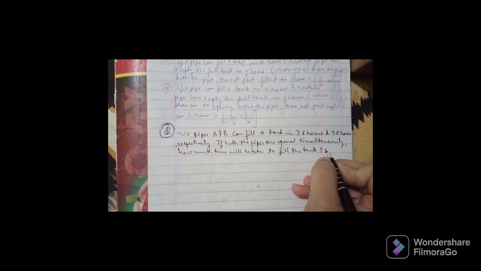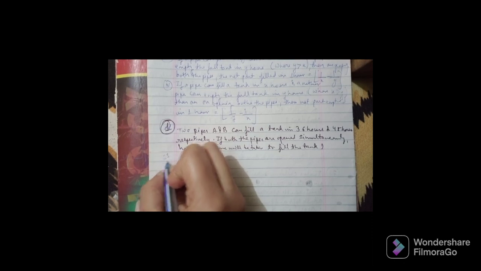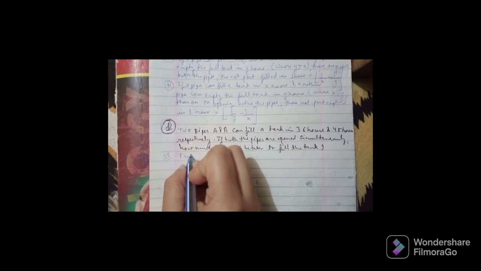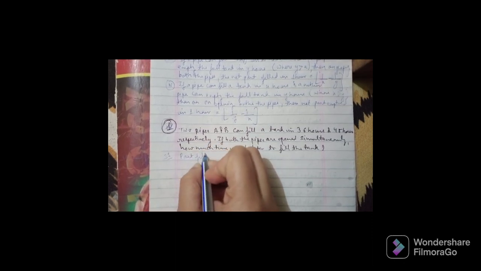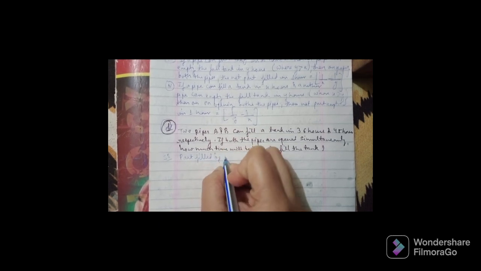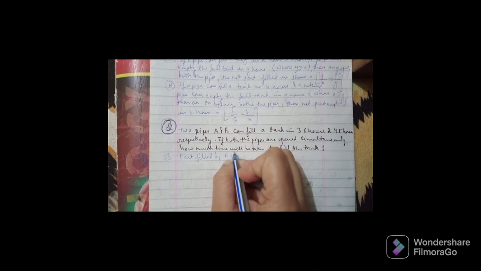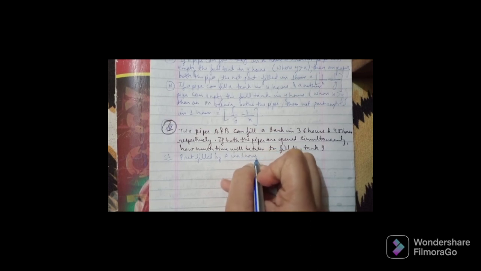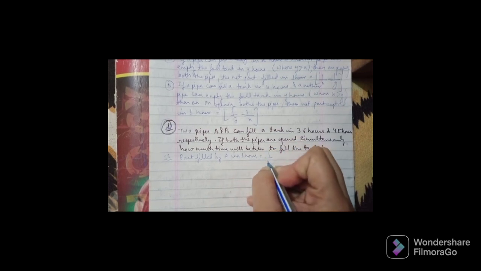Now we find out the solution for the same. That is of course the important one here. So here we go. Part filled by A in 1 hour equals 1 by 36.